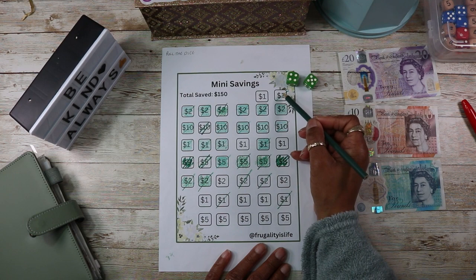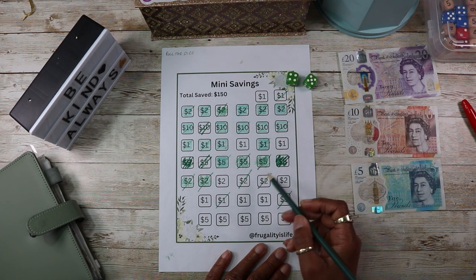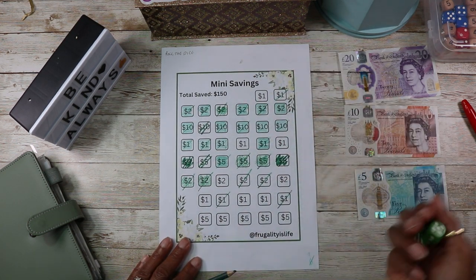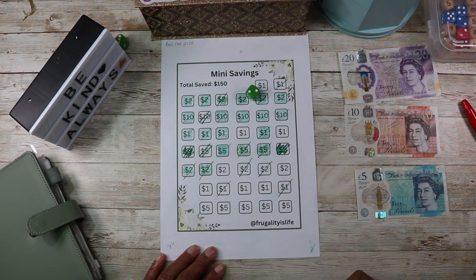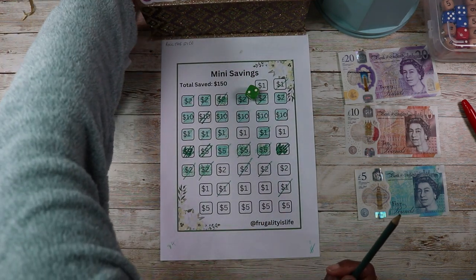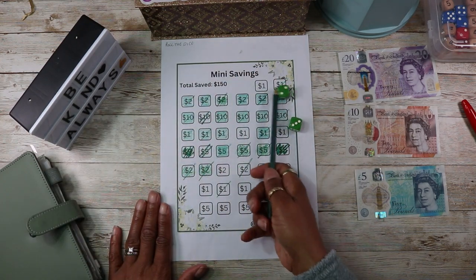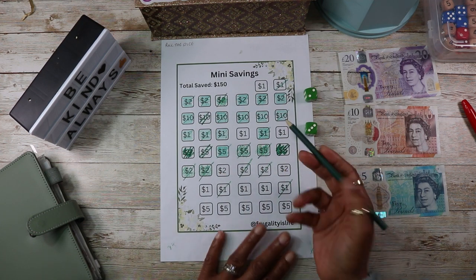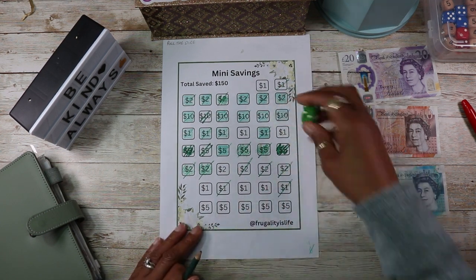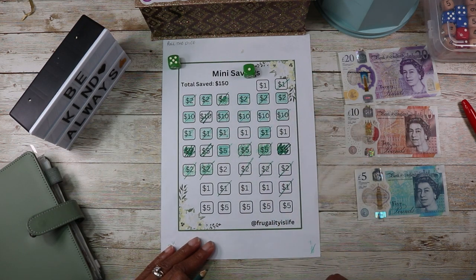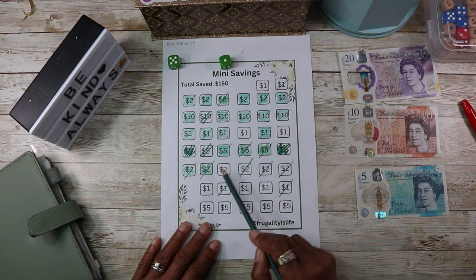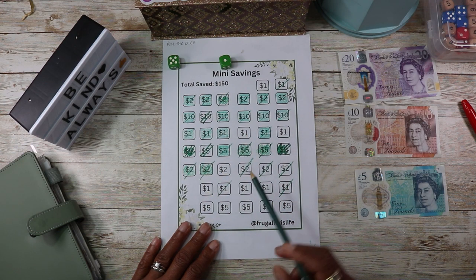So let's see what we've got so far. We've got 1, 3, 5, 6, 7. Oh, sorry. We've got 3 and 2. That's 5. 1, 2, 3, 4, 5. 5 and 1 is 6. 1, 2, 3, 4, 5, 6.